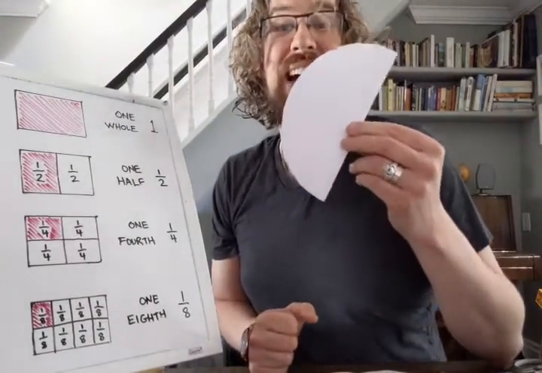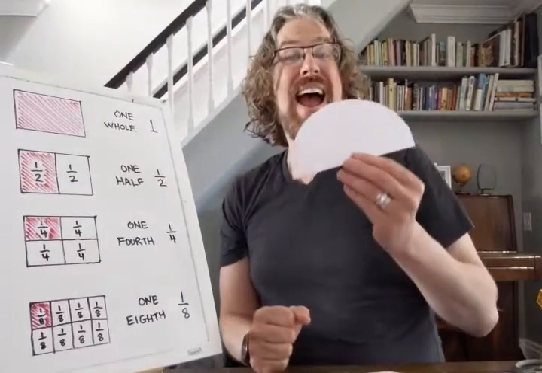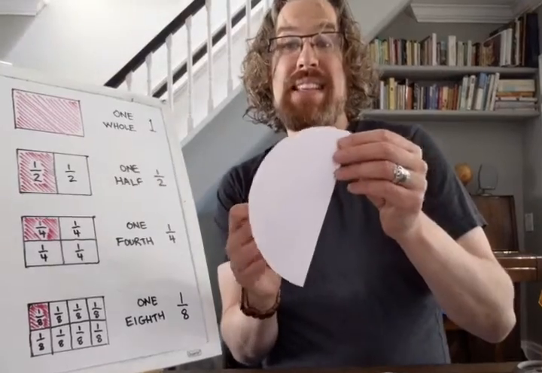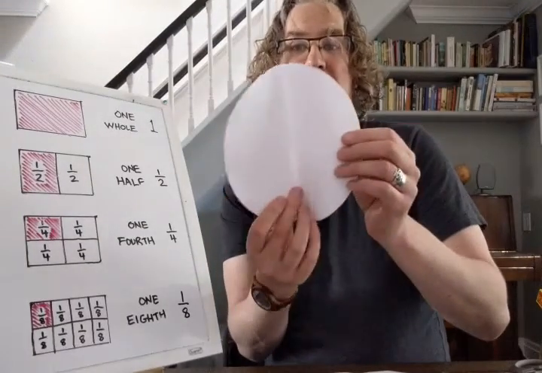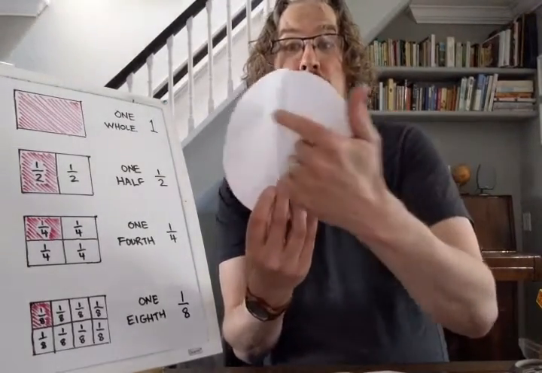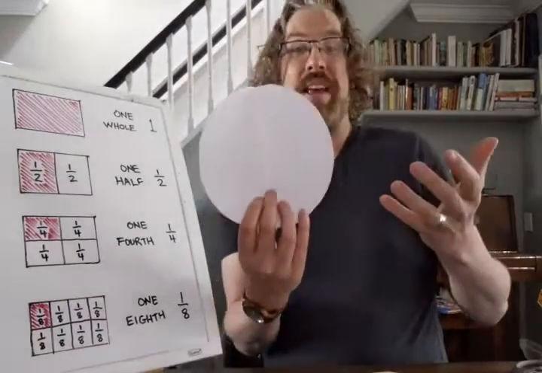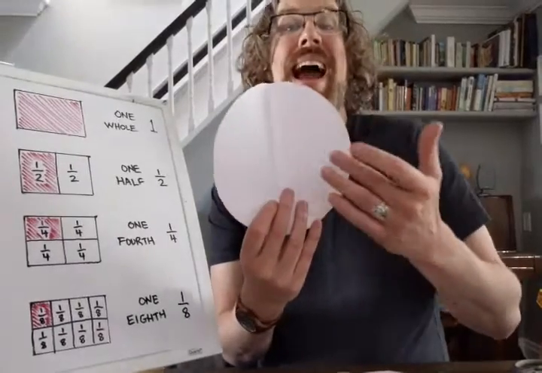This kind of looks like a half moon. Does that look like half a circle? Good. Now let's unfold it and let's see both halves. Do you have two parts? Are both parts the same size? Are they equal? Then we did it. We folded it in half.